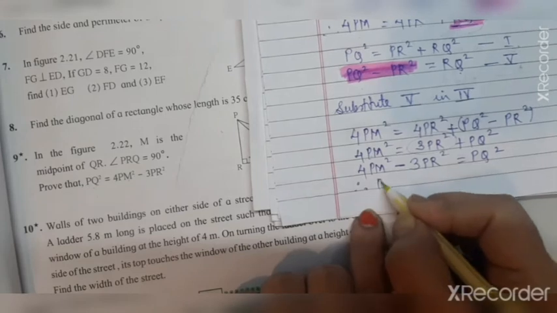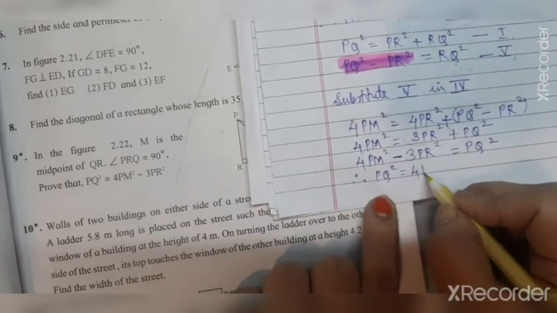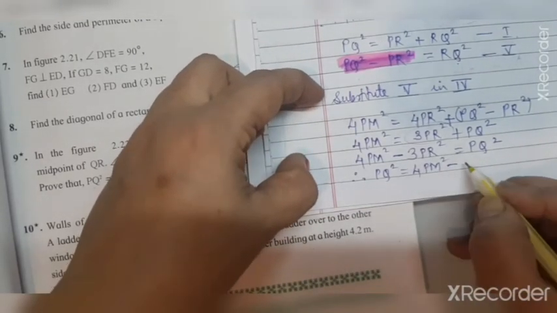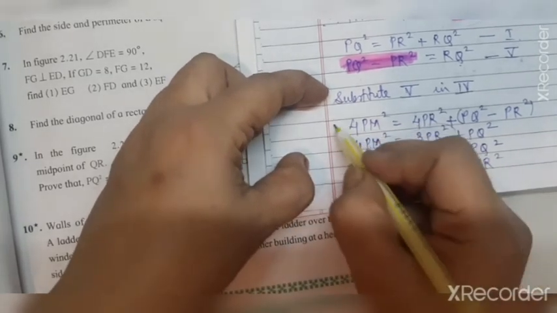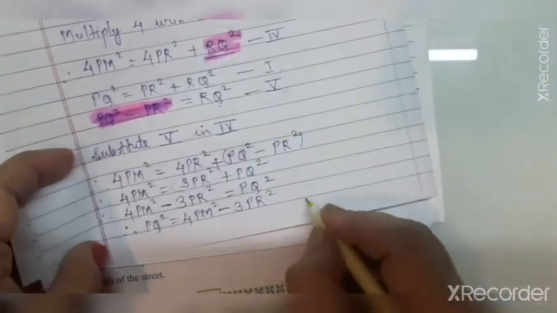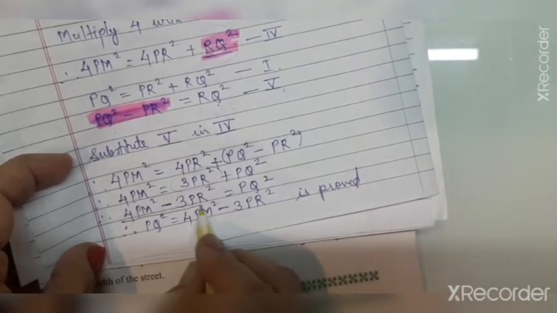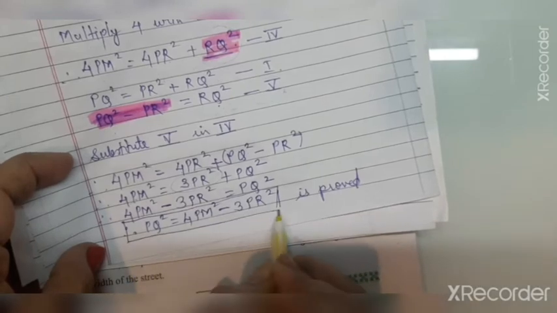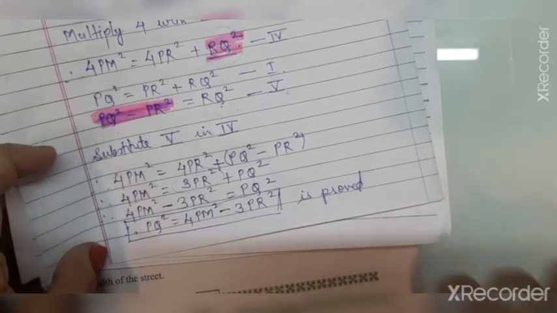So therefore PQ square is equal to 4PM square minus 3PR square. Okay. So this is what is asked to prove. Is proved. So every time you have to keep in mind what is asked to prove, and accordingly we have to make the changes. Okay.